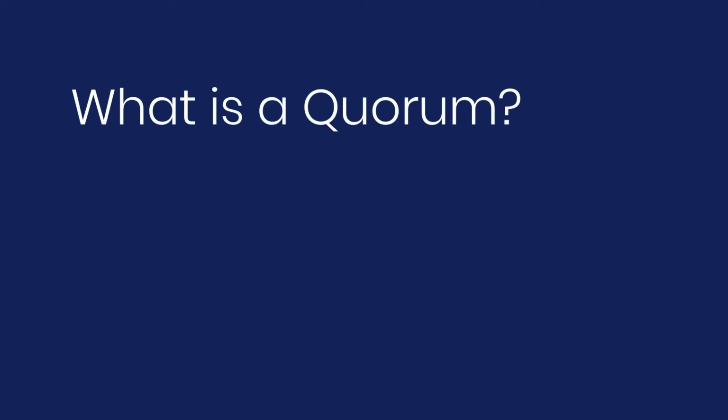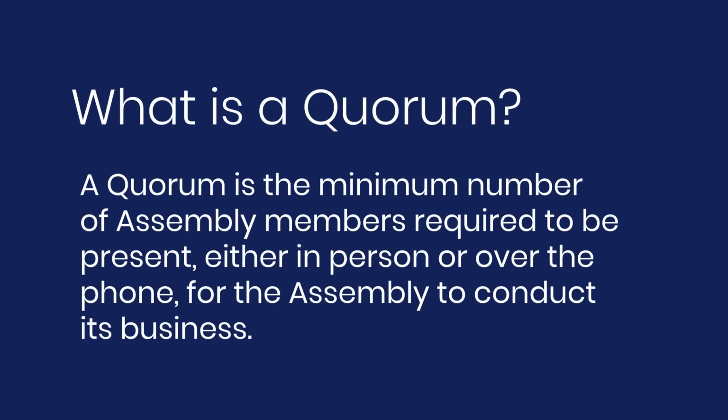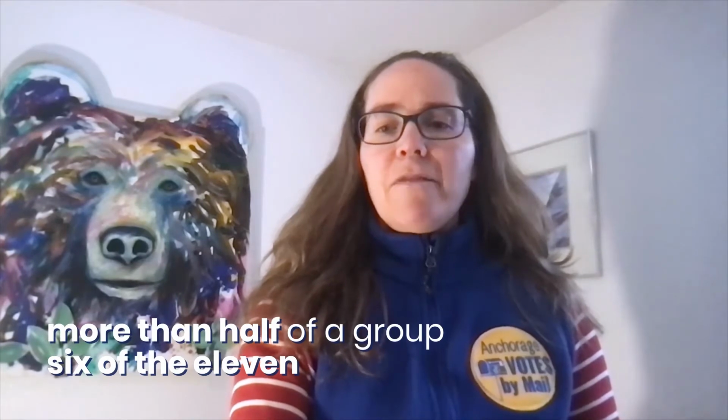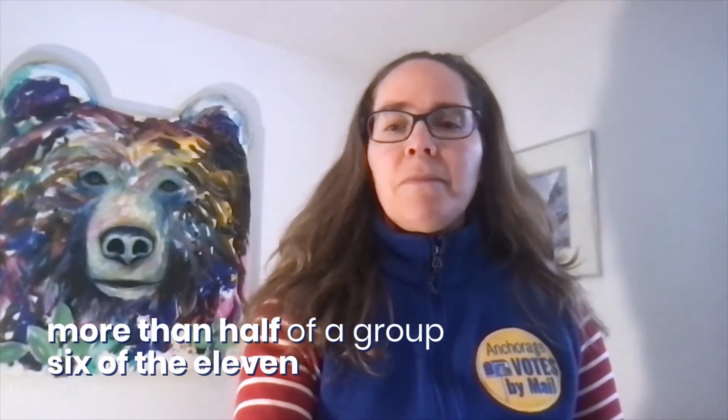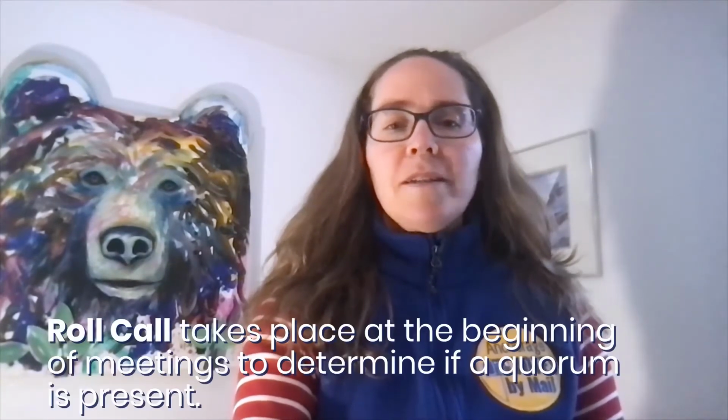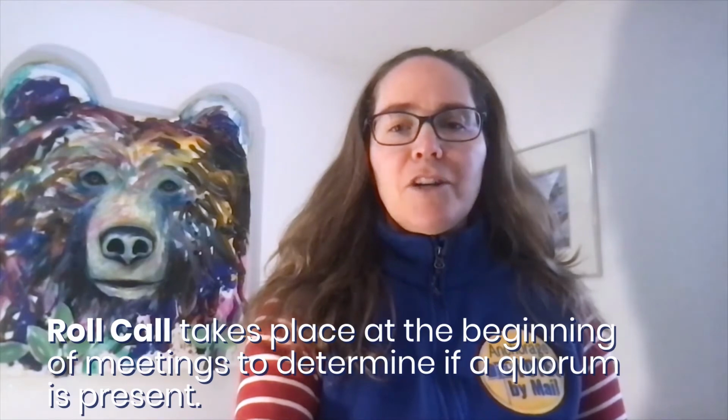What is a quorum? A quorum is the minimum number of Assembly members required to be present, either in person or over the phone, for the Assembly to conduct its business. Usually, a quorum is more than half of the group. For example, 6 of the 11 Assembly members make up a quorum. Roll call takes place at the beginning of meetings to determine if a quorum is present.